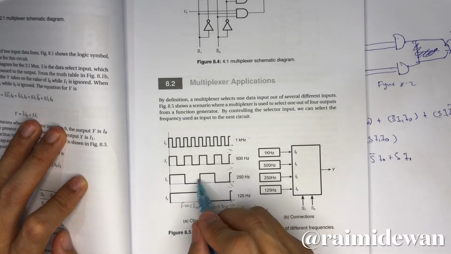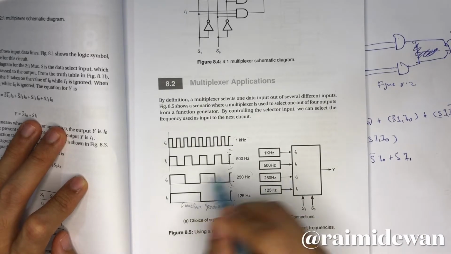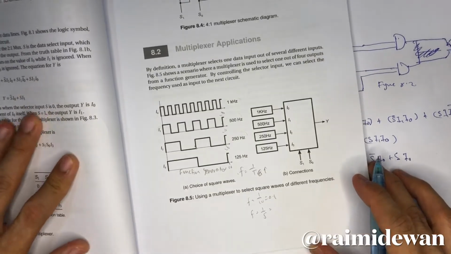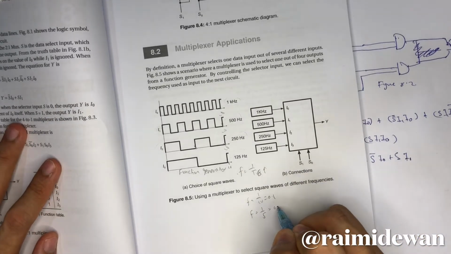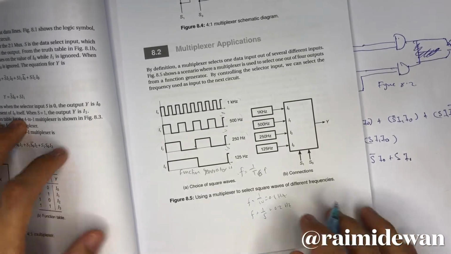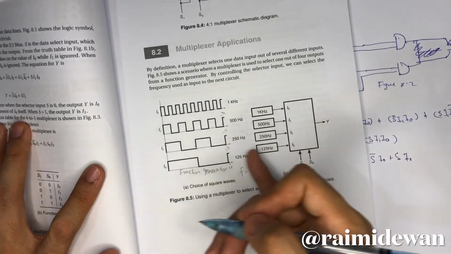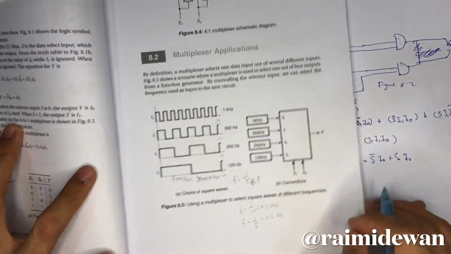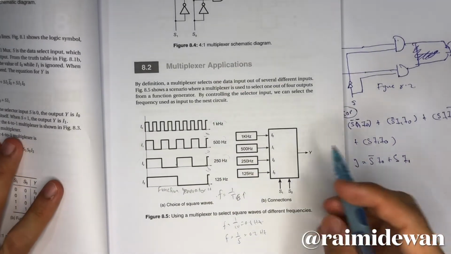Okay, how about this one? It needs 5 seconds to complete. So F equals 1/5. 1/5 is what? 0.2. So you can see the hertz is increased. This means the longer the duration, the lower the frequency. Okay, so skip that already.